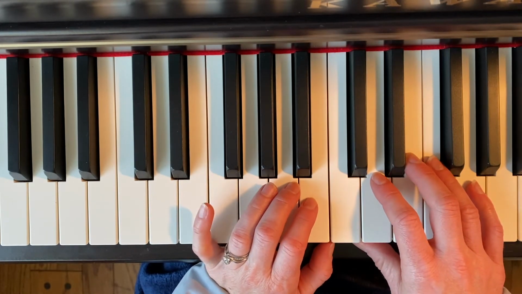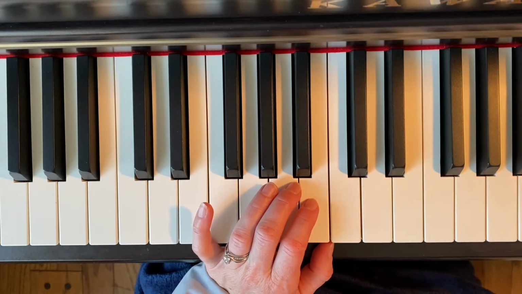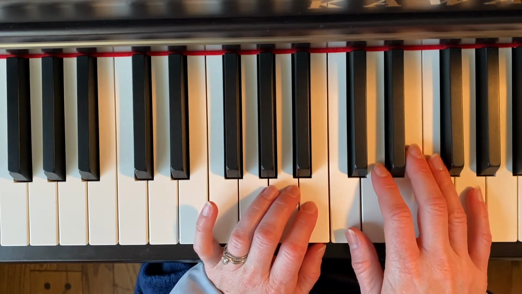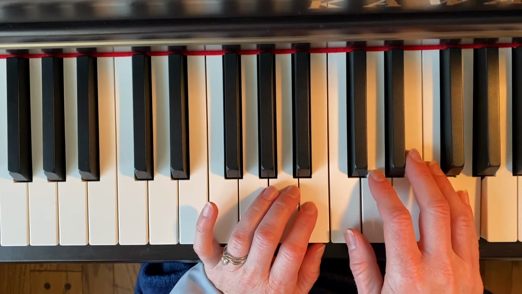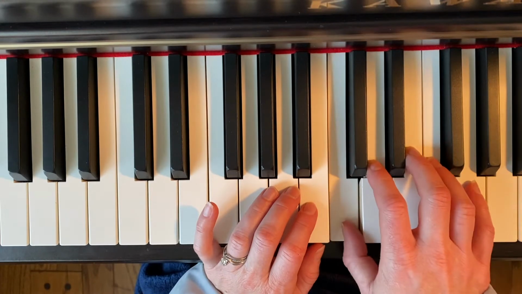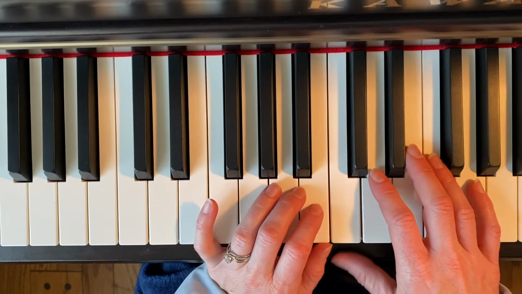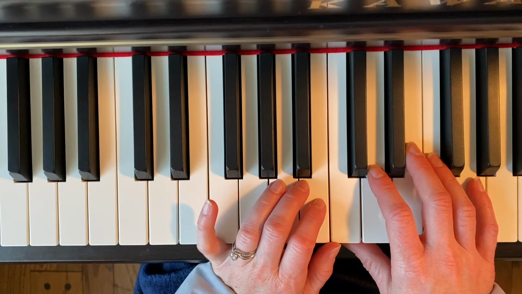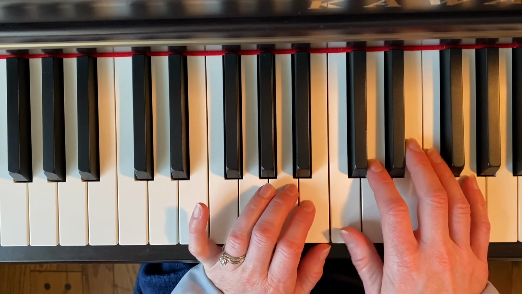Okay, think about it for a second. That should be 3/4 timing. Think about it. That is also 3/4 timing. And here comes the last one.